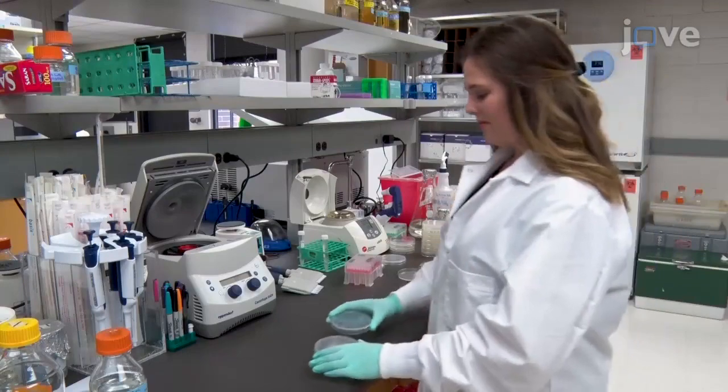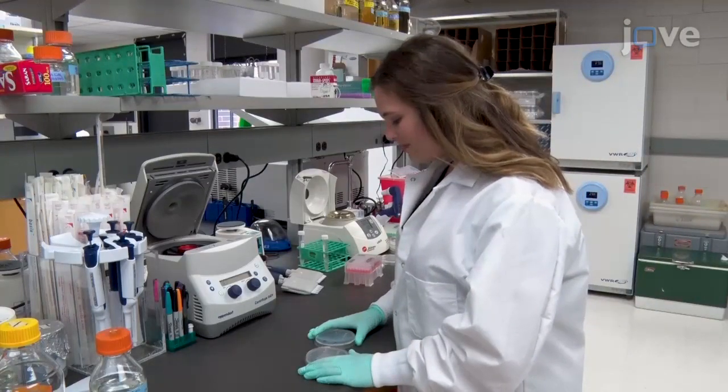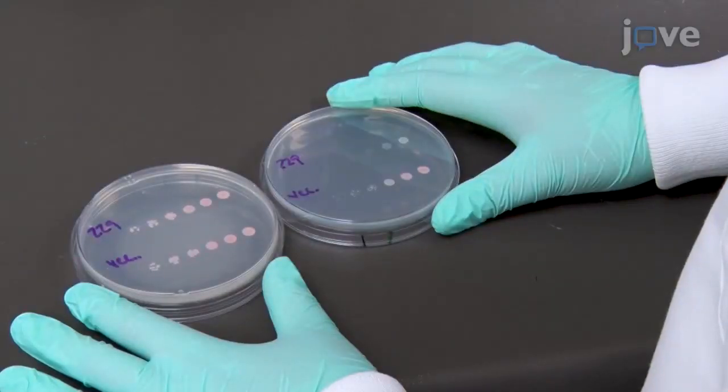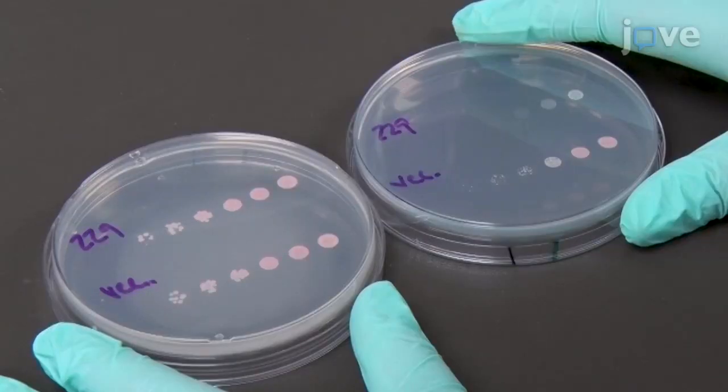After the incubation, visually assess toxicity by comparing the growth of yeast expressing the effector protein grown on the galactose-containing media to the growth of yeast expressing the vector alone.